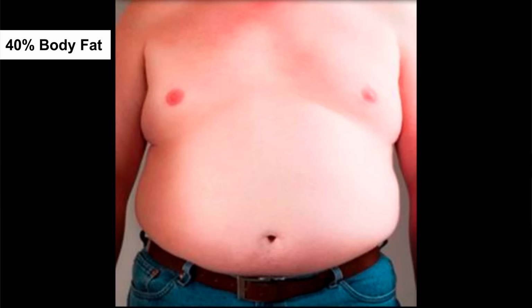Next up is the last body fat percentage I'm going to share with you, which is 40% body fat. And here, he's probably a 45-inch waist, some of them even a little bit higher. Again, if you think about it, 40% of the total body weight of this man is fat.